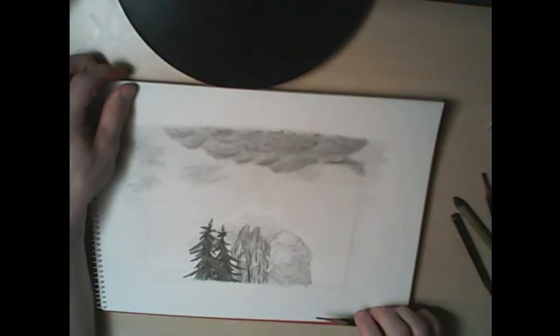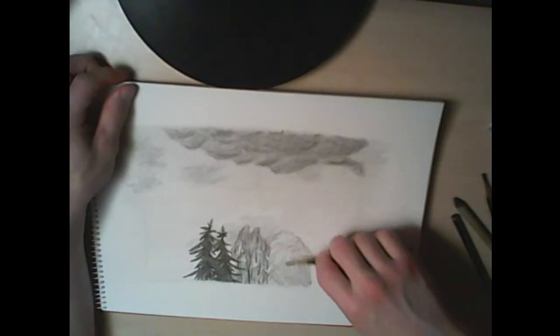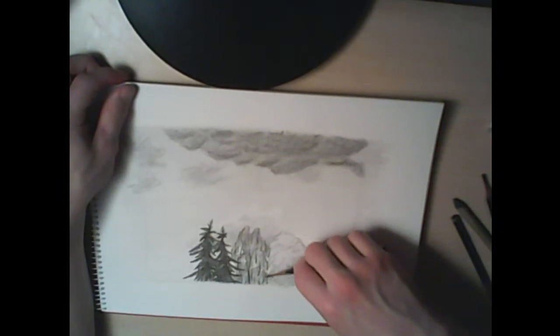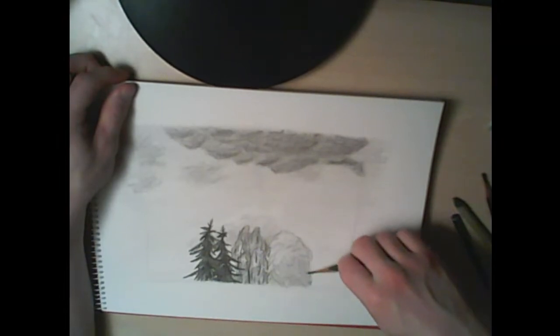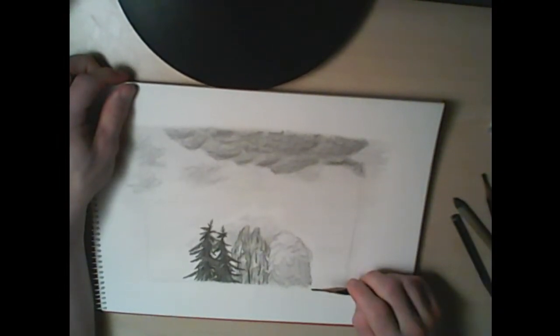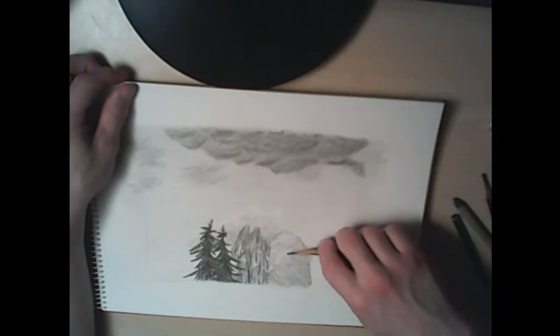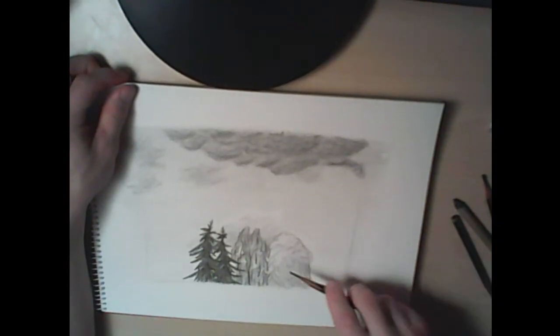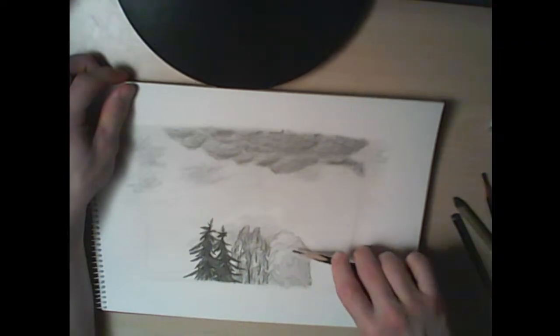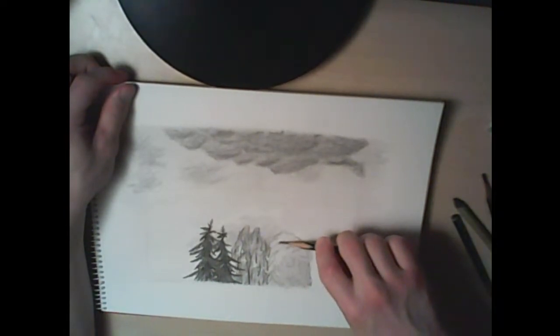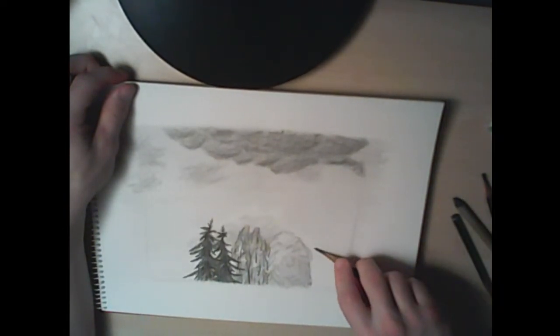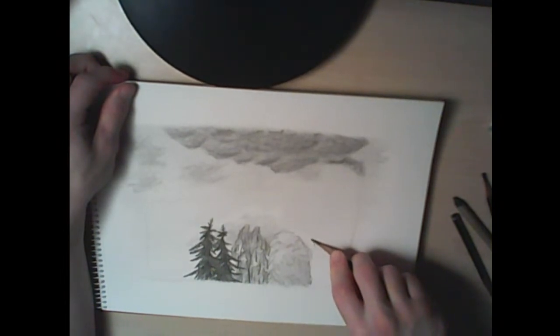Okay. I was hoping you could see the cloud a little bit more. I wanted it to really poke out behind those trees, but the contrast really isn't high enough. Let me maybe just, for the sake of visibility, give this cloud an outline today.